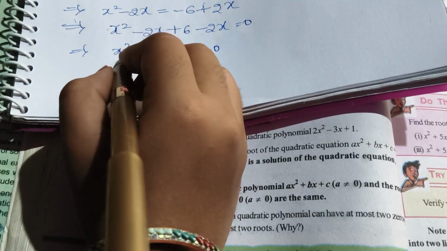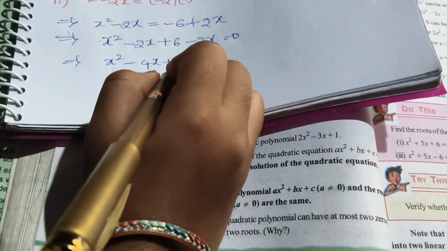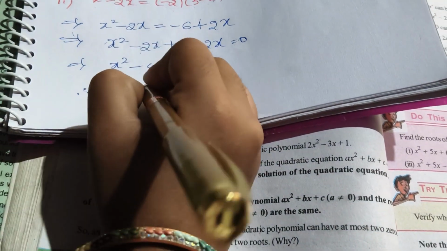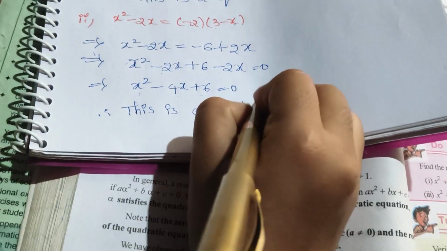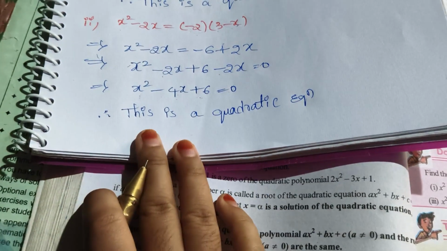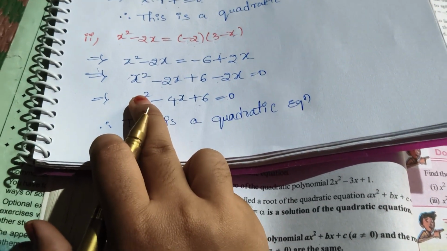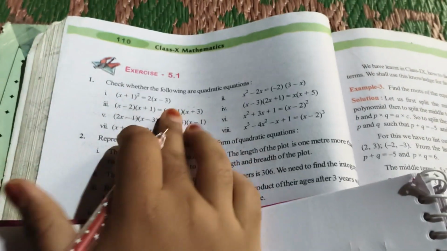It is in the form of ax square plus bx plus c is equal to 0. So this is a quadratic equation. This is a quadratic equation. Why? Because it is in the form of ax square, the power is 2 here. So this is a quadratic equation. Now let us see the third one.